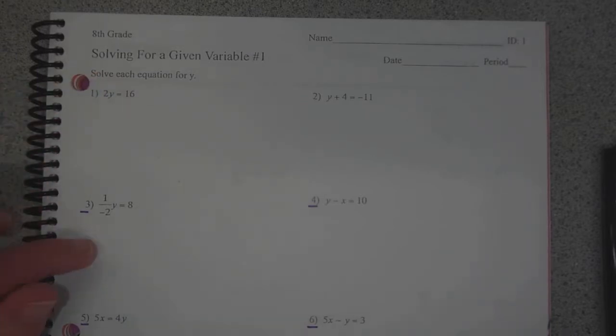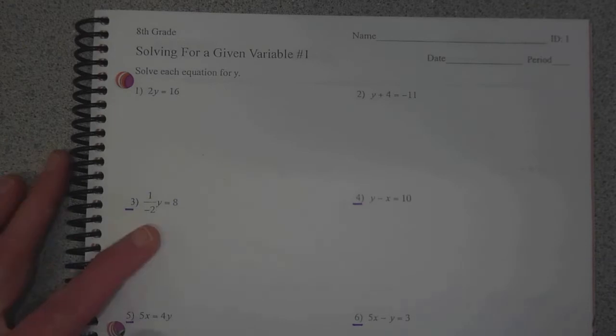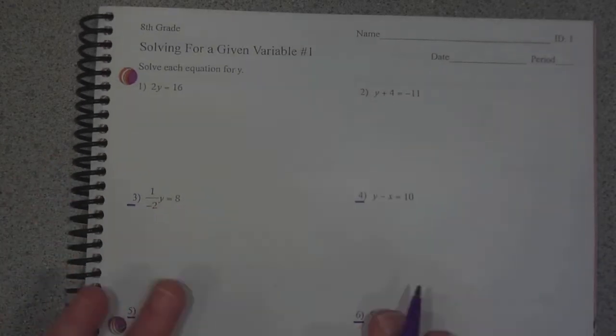Today we're going to be solving for a given variable. All right, so let's look at this problem number 3 first. You see the only variable here is y, so that's definitely what we're going to be solving for here. And then we'll be solving for different things later.